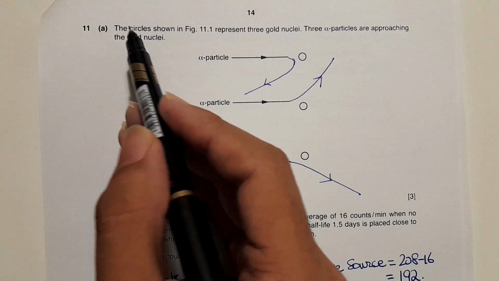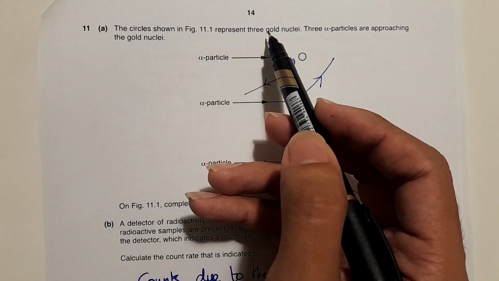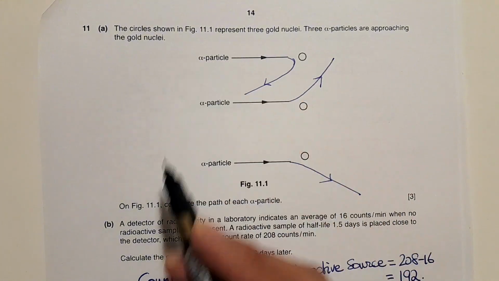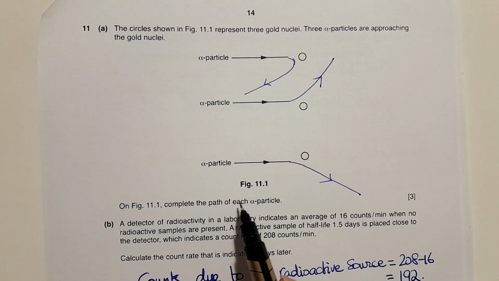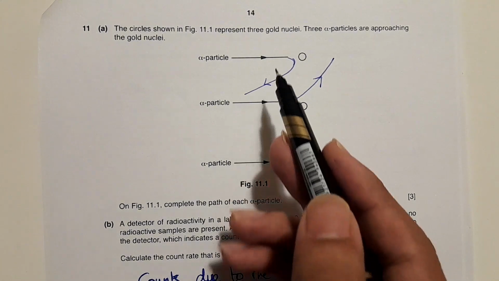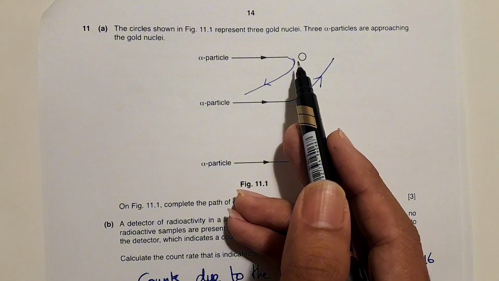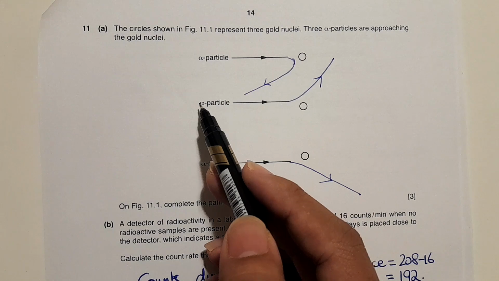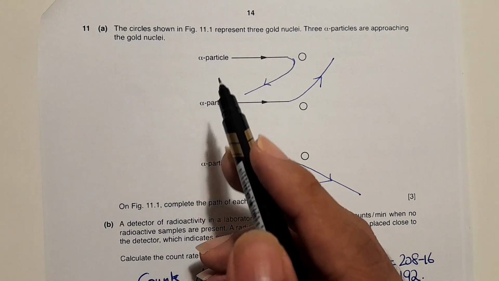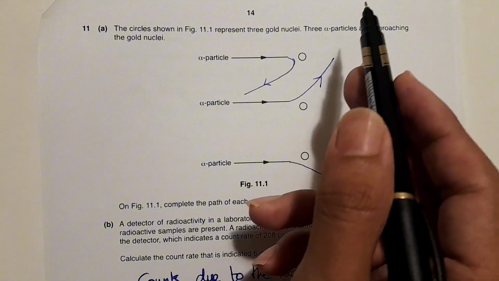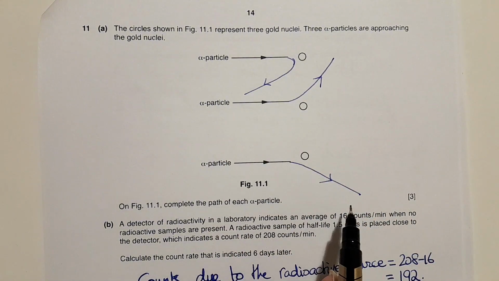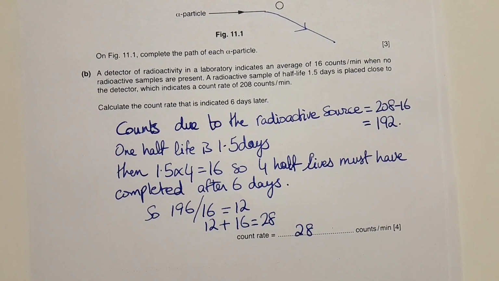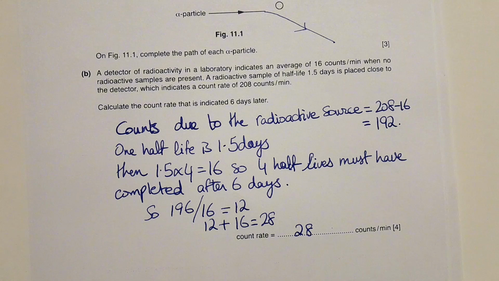Question 11, part A states the circles shown in figure 11.1 represent three gold nuclei. Three alpha particles are approaching a gold nuclei. So on figure 11.1, complete the path of each alpha particle. So the alpha particle will not touch or be attracted towards the gold nuclei, so it will be diverted away from it. So either the alpha particle will reflect back towards where it is coming from, or it would divert itself to the upper direction or even towards the downward direction.